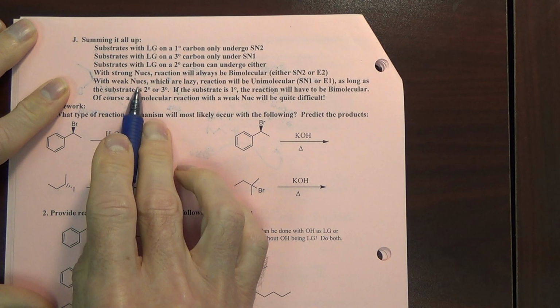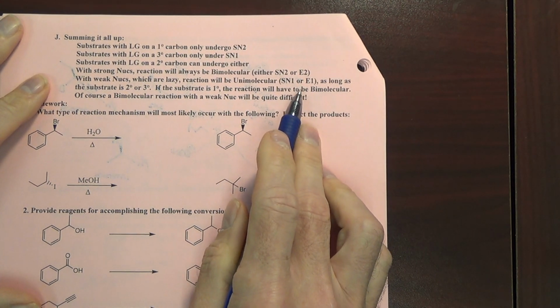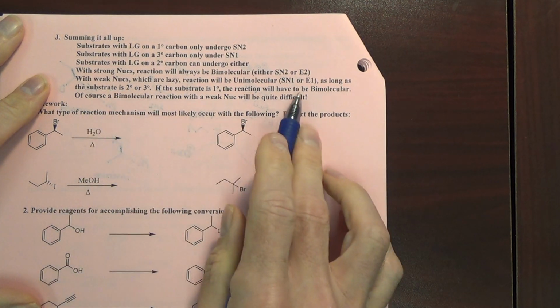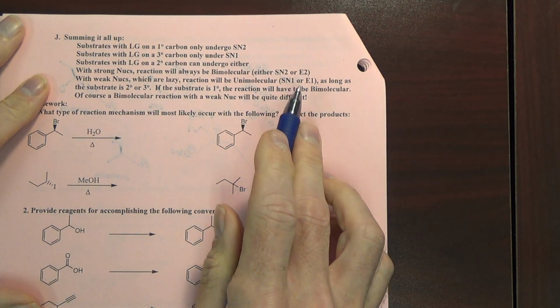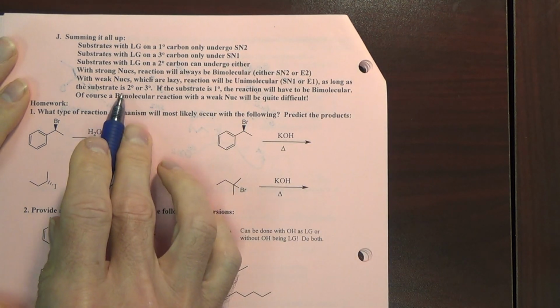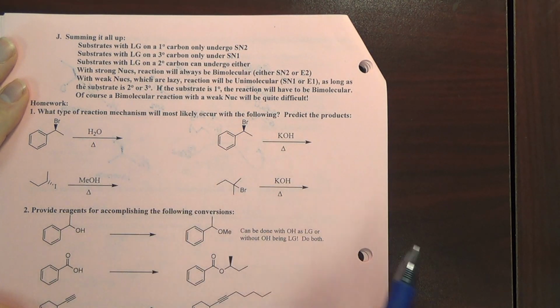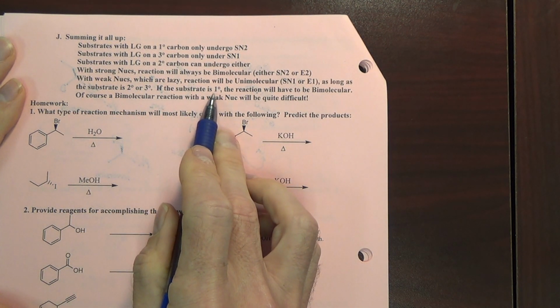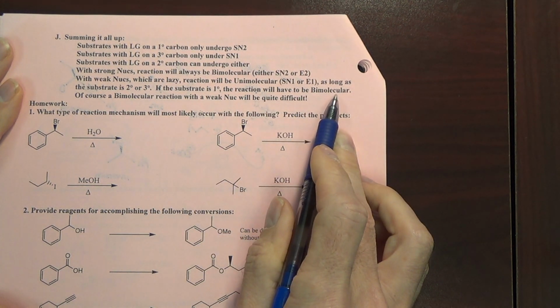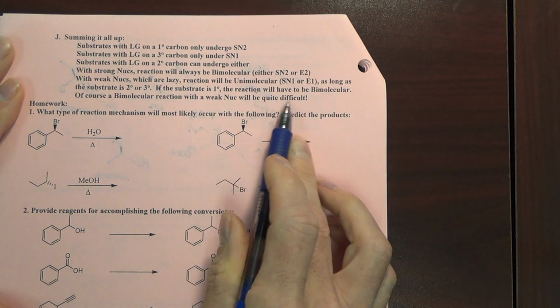Weak nucleophiles, on the other hand, which are lazy, will only react by a unimolecular mechanism. They're not strong enough to do Sn2 or E2. Unimolecular is Sn1, or we'll see as E1. But as long as the substrate is secondary or tertiary, because of course you don't do Sn1 with a primary halide, or when the leaving group is on a primary carbon. Thus, if the substrate is primary, the reaction will have to be bimolecular. Of course, a bimolecular reaction with a weak nucleophile will be quite difficult, and it may not occur.